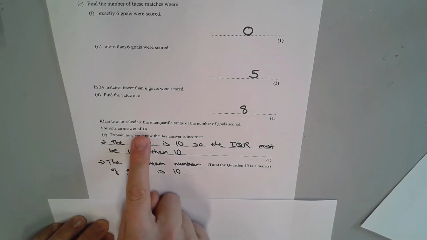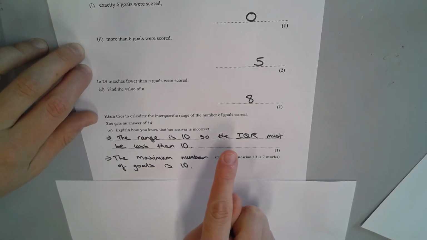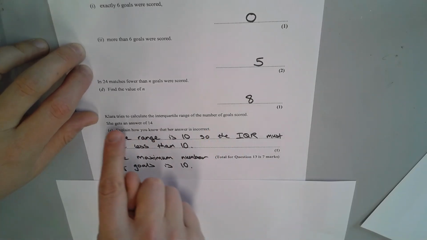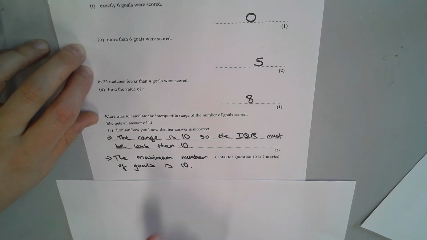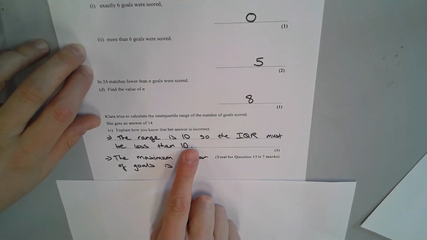And then last but not least, Clara tries to calculate the interquartile range, IQR, of the number of goals scored. She gets an answer of 14. Explain how you know that the answer is incorrect. The range is 10, so the IQR must be less than 10.